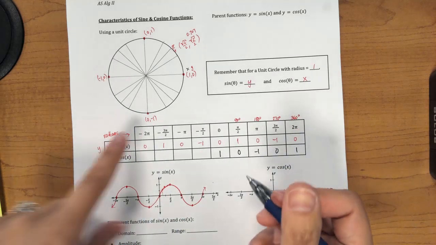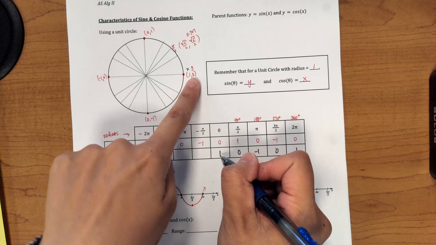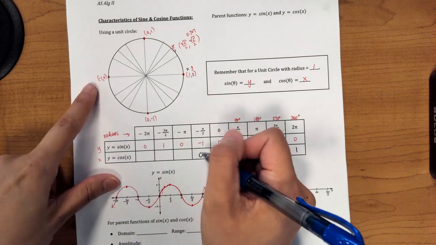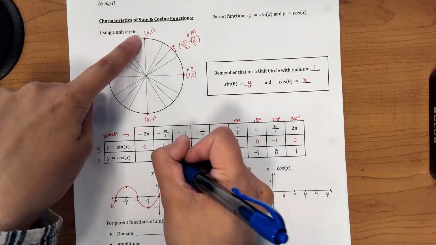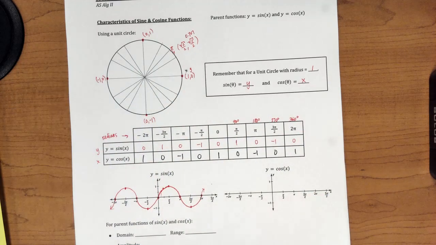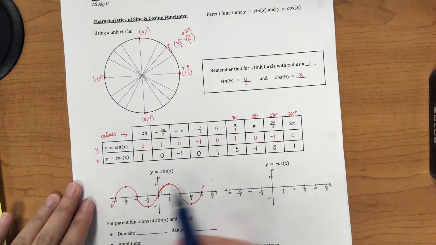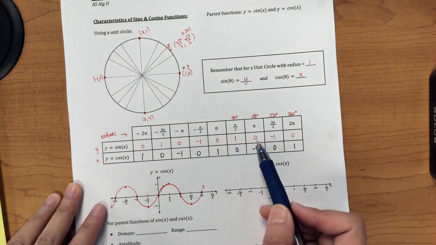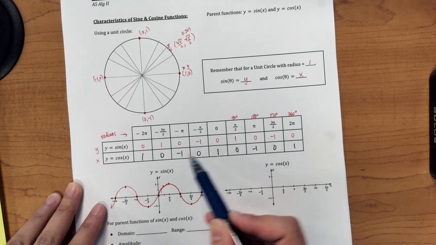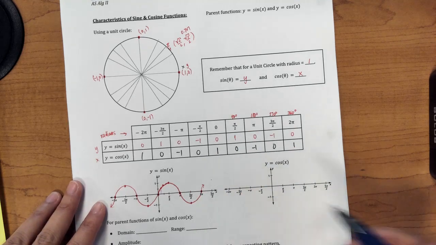If we go backwards, it'll be 1, 0, -1, 0, back to 1. So those numbers look exactly the same. If anything, the pattern repeats. You see how they all repeat? And it's just shifted over by 90 degrees.